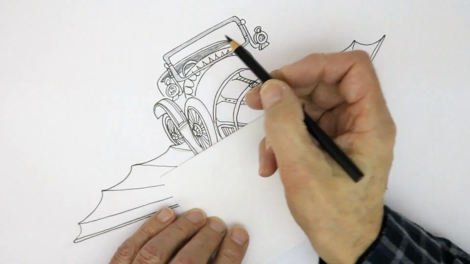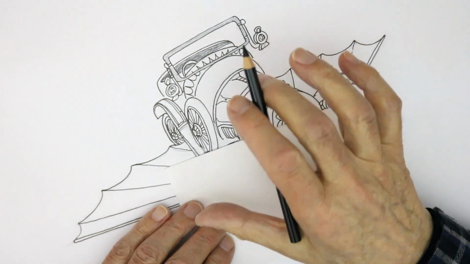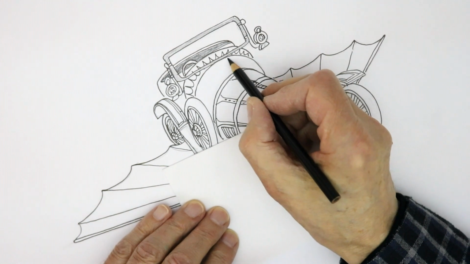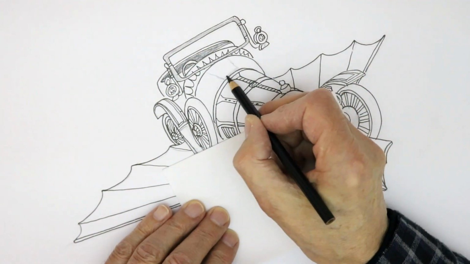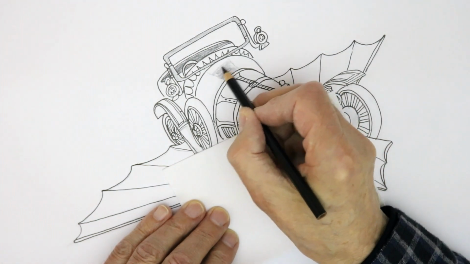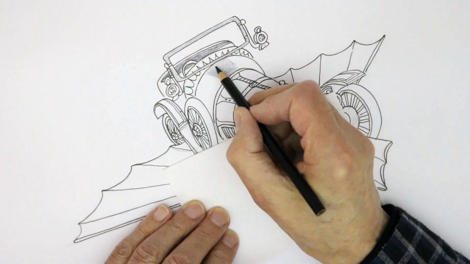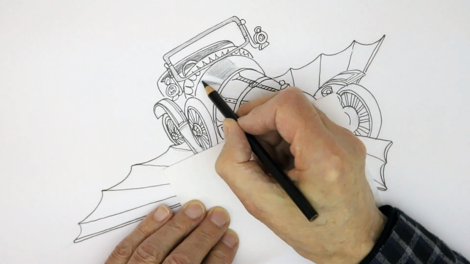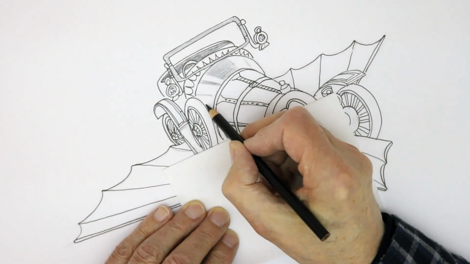Okay, and then the actual bonnet itself is meant to be shiny. So what you'll get is bits of dark shadow coming up following the line of it like that, which I'll fill in. You get bands of shading following the line of the bonnet or the hood like that. Okay, another one down here.